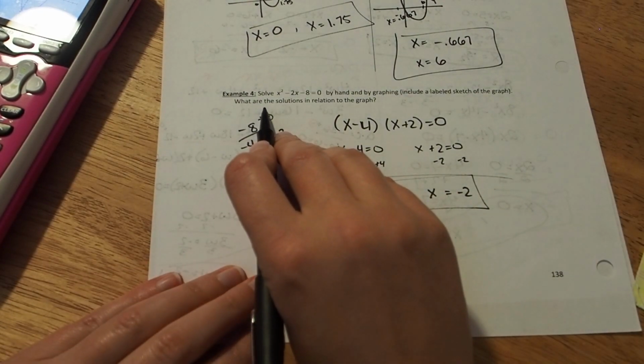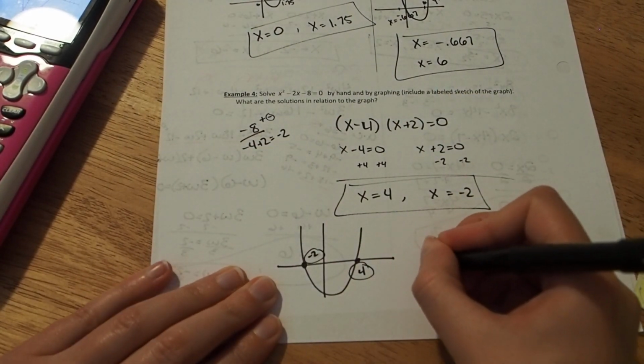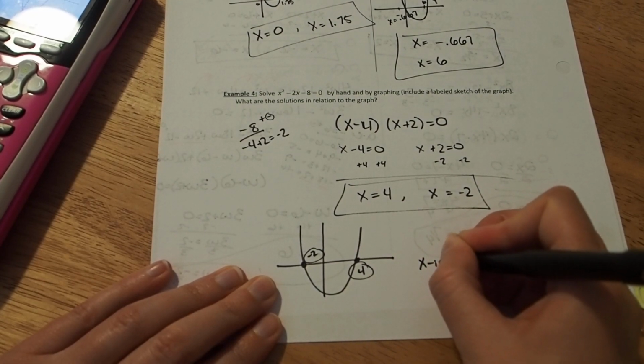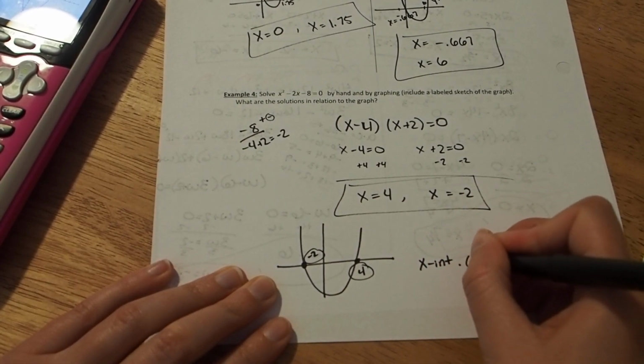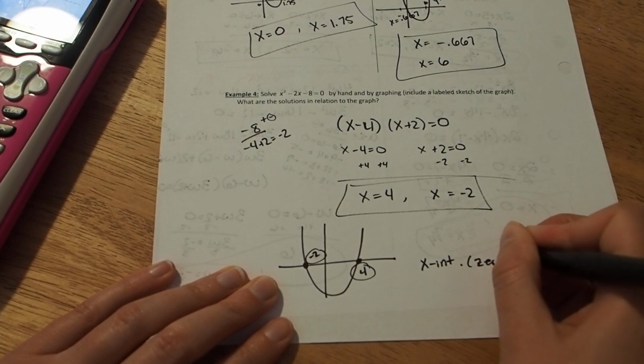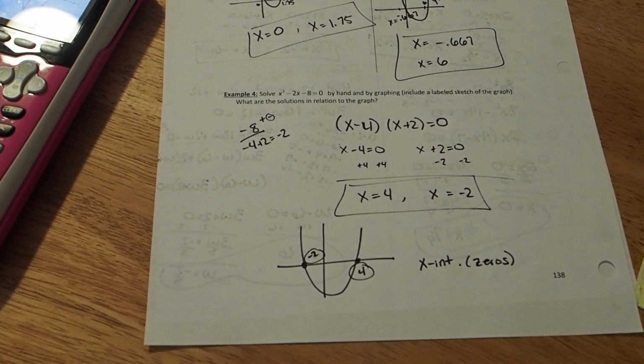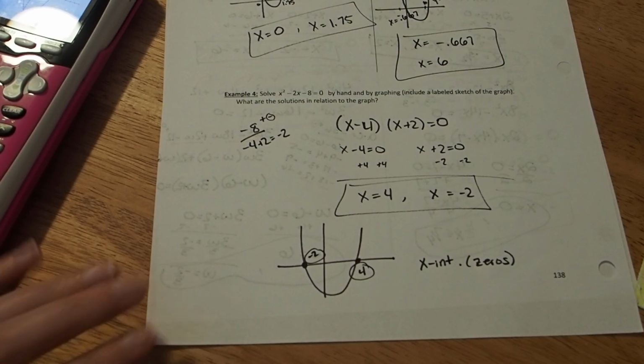Last part, what are the solutions in relation to the graph? These solutions are the x-intercepts. Right? And the x-intercepts are also called the zeros for this reason. The x-intercepts or the zeros, two words for the same thing.